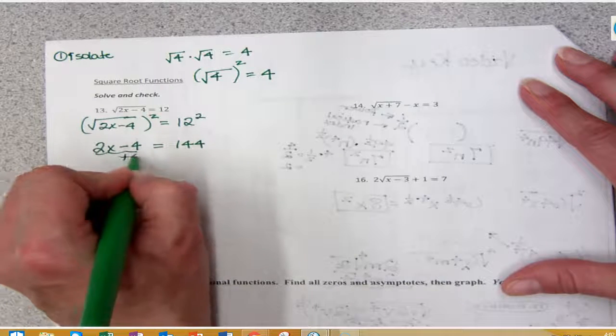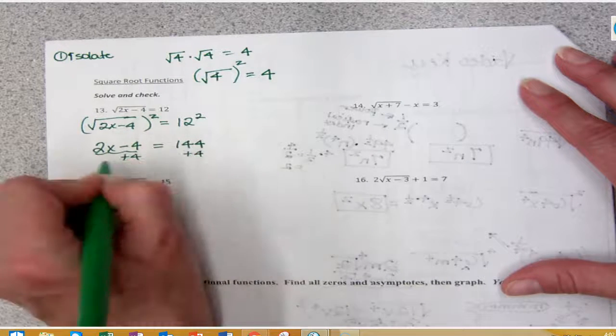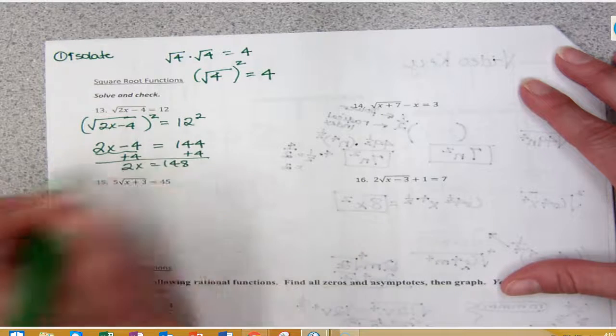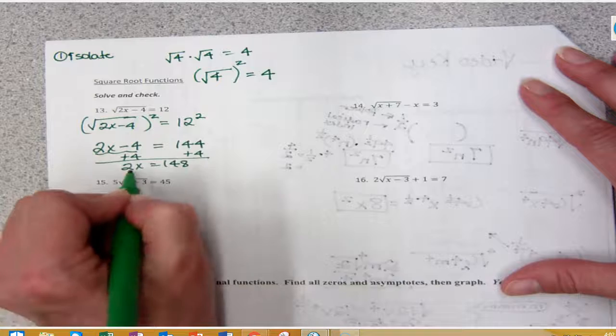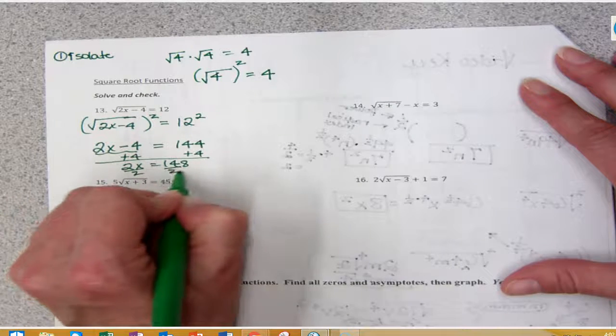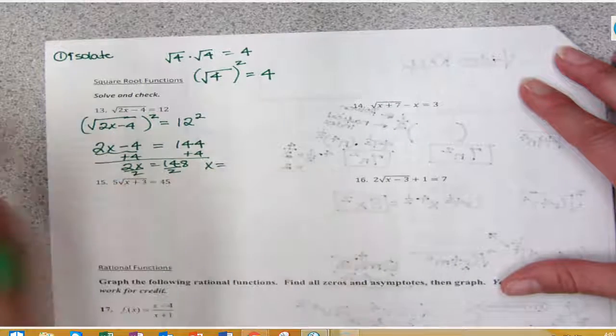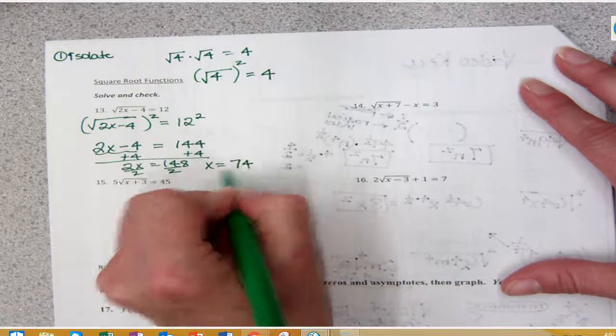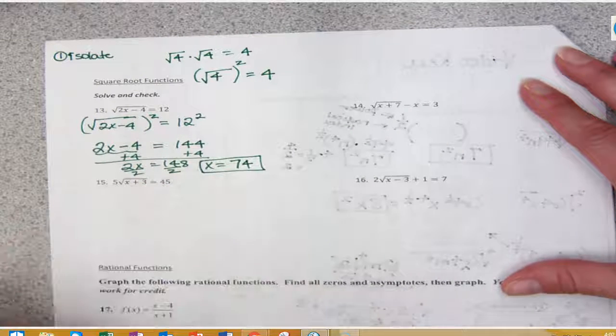So I can add 4 to both sides. 2x equals 148. Then we divide by 2, and I'm going to get x equals, I think that's 74. So that's how you do that.